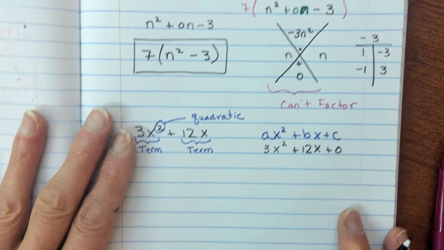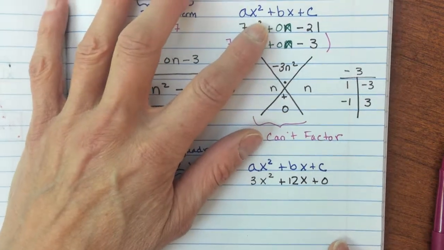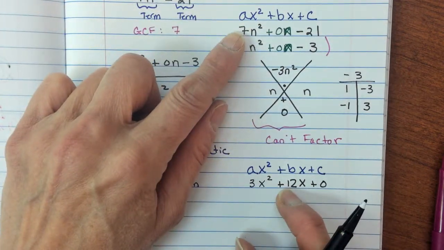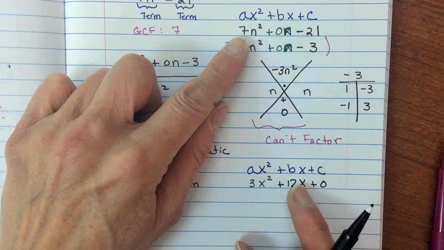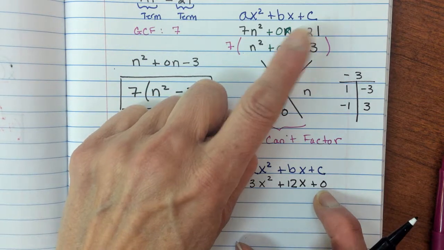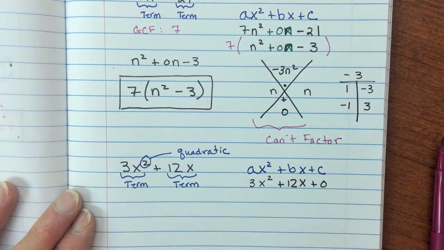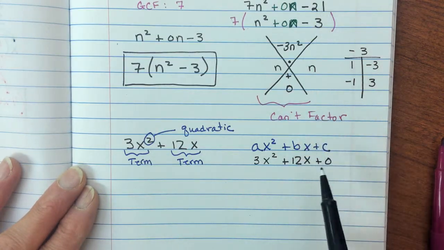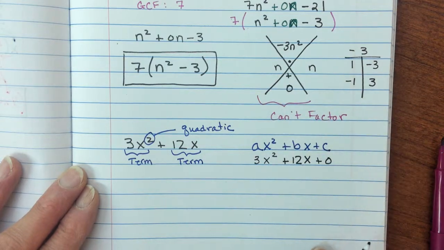It doesn't exist. When we compare the one we just did and this one, we notice they're different. This one has a middle term, this one does not. This one does not have a last term, this one does. So be very careful between these two different kinds of factors.